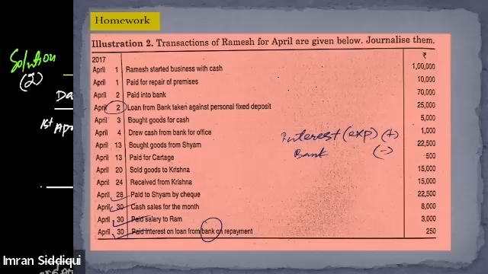So the general entry will be interest on loan account debit to bank account. Interest on loan account debit to bank account.